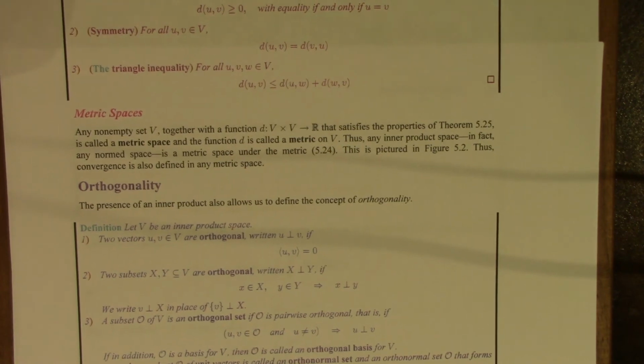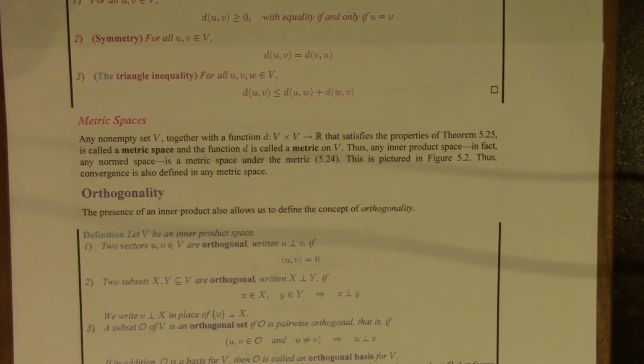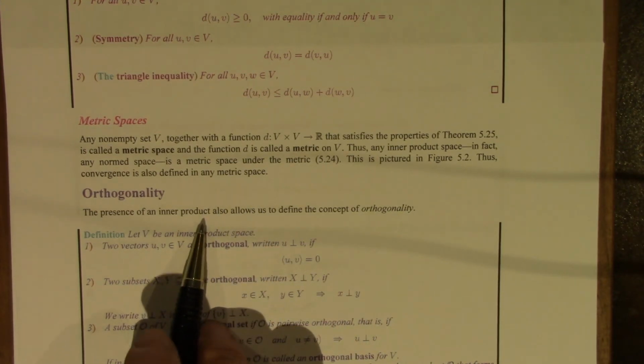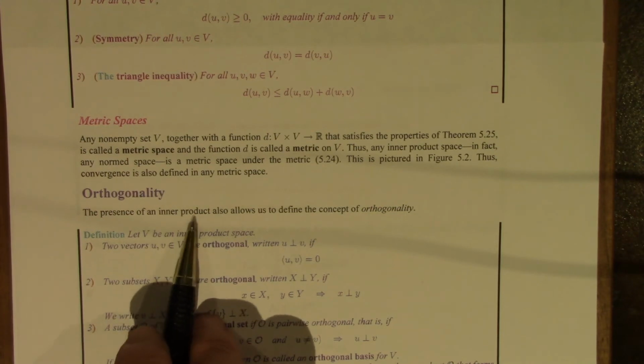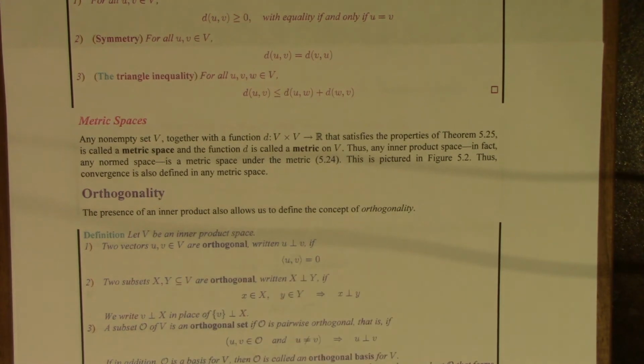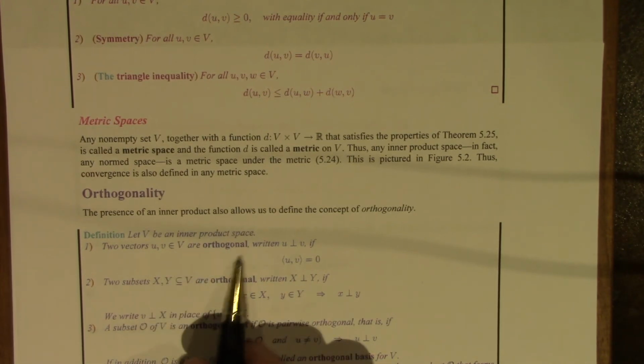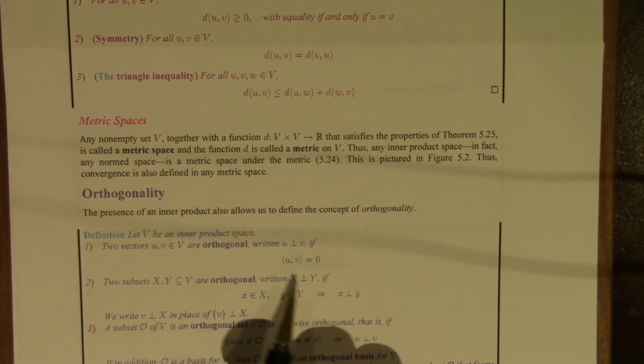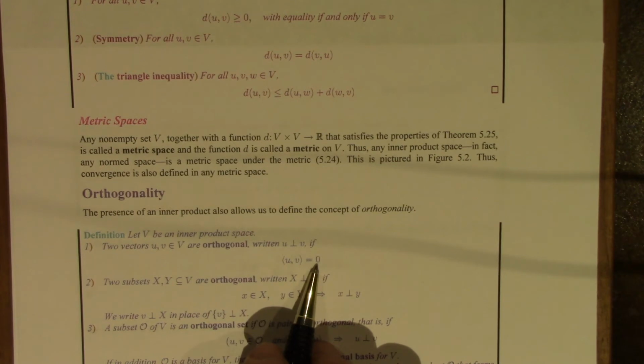Now let's take a look at orthogonality. This concept can be defined because of the presence of the inner product. You can't define orthogonality in an arbitrary normed space or metric space. Two vectors in an inner product space are orthogonal, written this way, this is the symbol for perpendicular, if their inner product is 0.